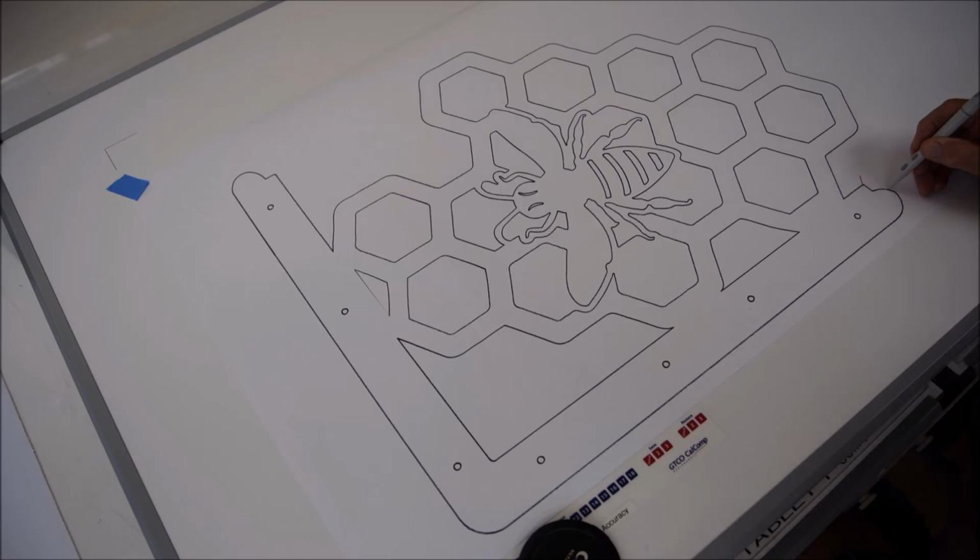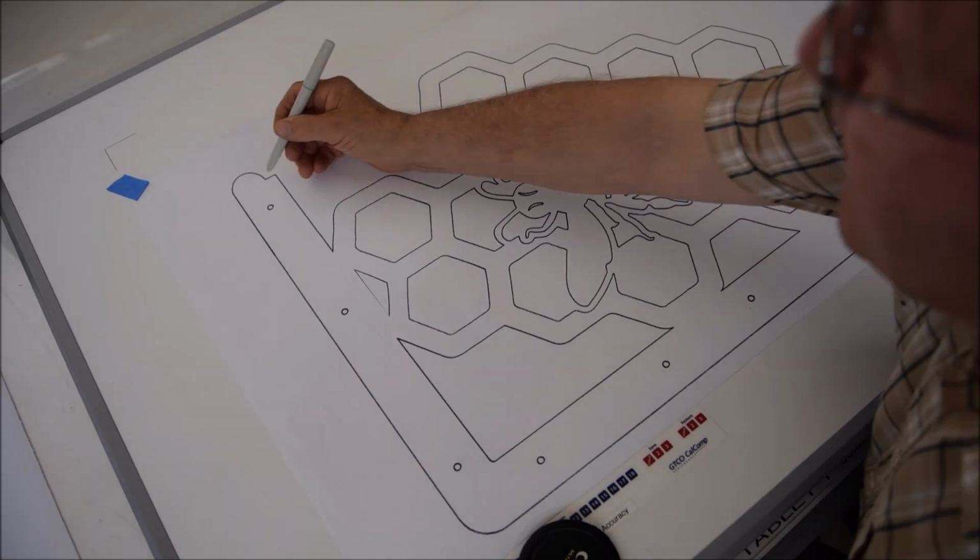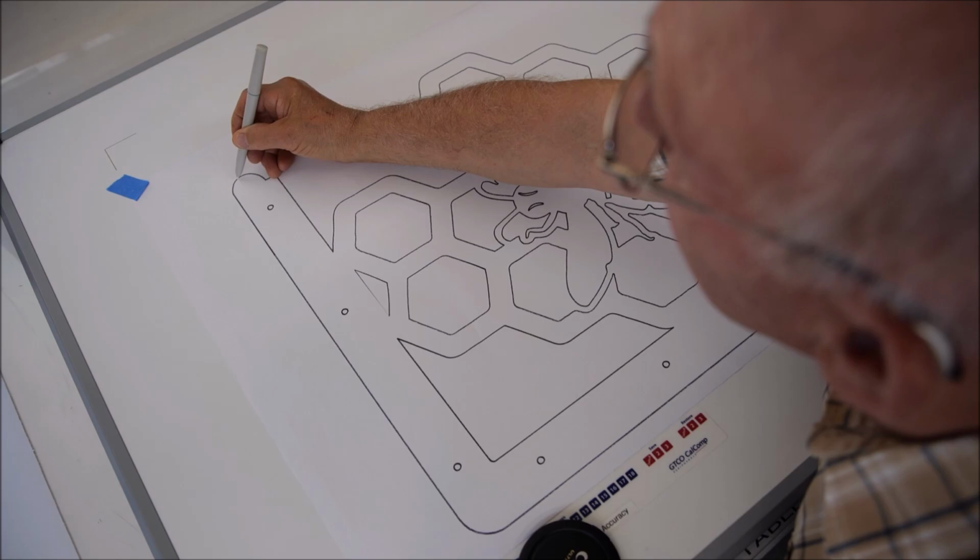Next, the first selection I'll make is the curve fit, and then I'll switch to the line command for that long part along the side. Then curve fit along the top again.